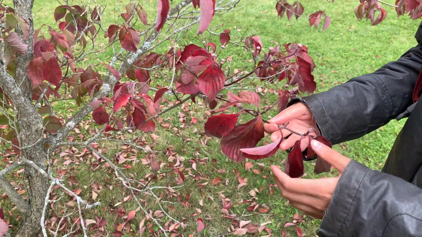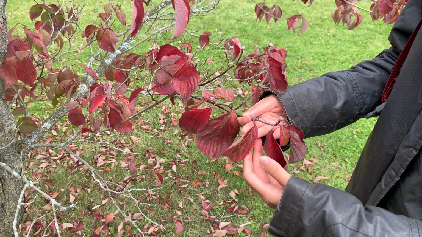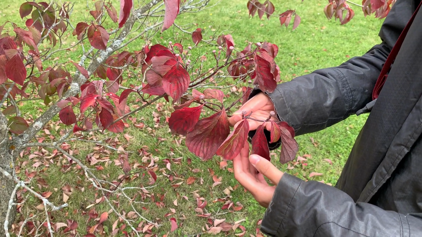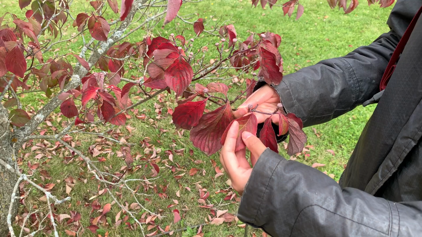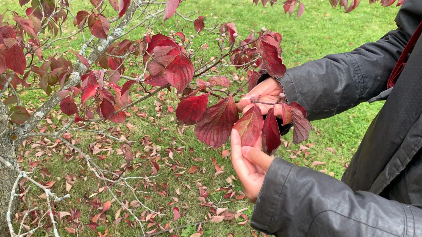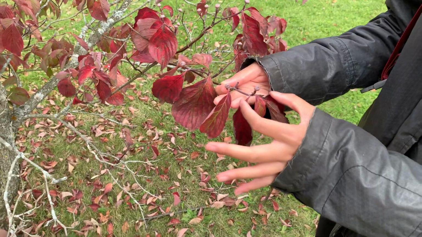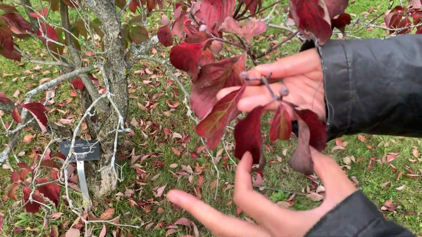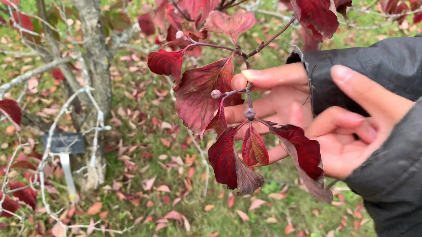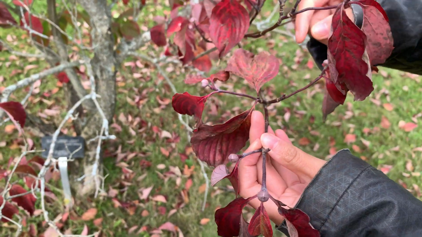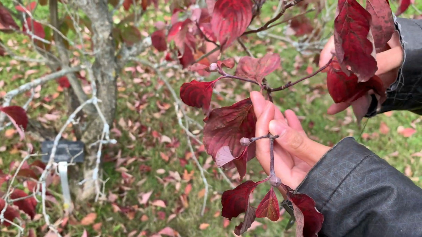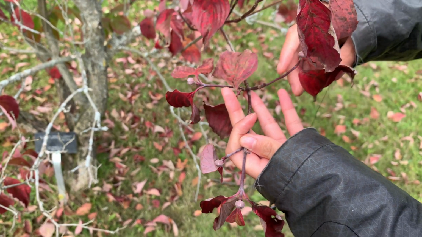So to identify things like dogwoods, we can take a look at their leaf arrangements. A lot of dogwoods and some other trees as well have what we call opposite leaf arrangements. So you can see how there's 2 leaves here opposite to each other on the branch, and another 2 here, although this one seems to have fallen off, but another 2 here, another 2 here. So the leaves are arranged opposite to each other on the branch.